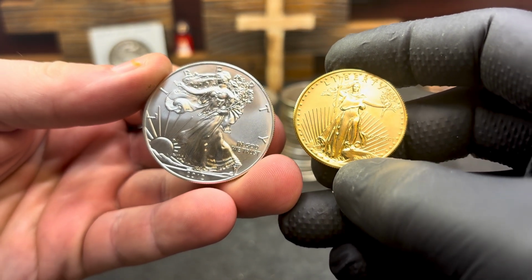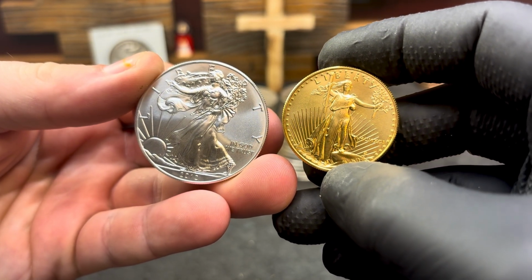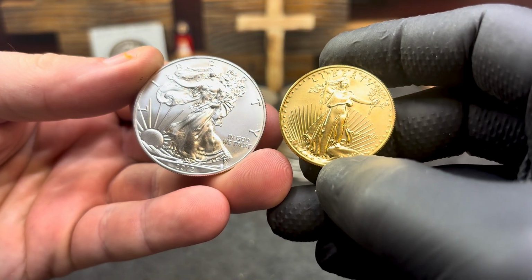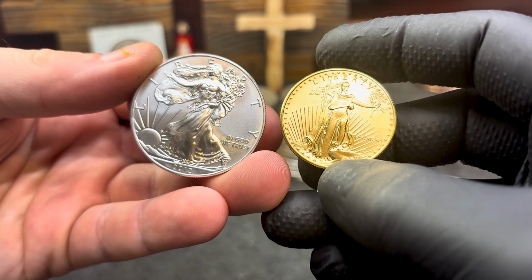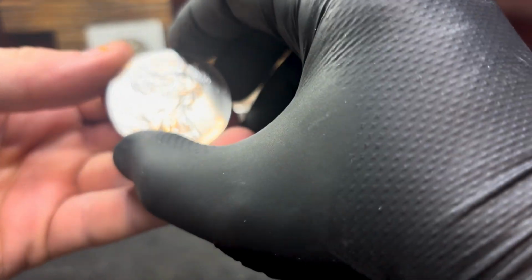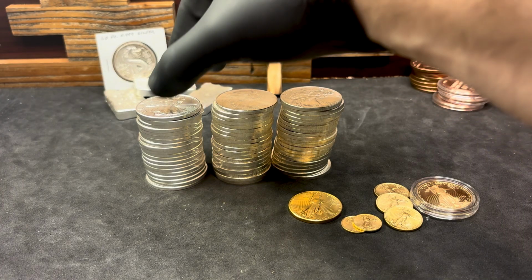Personally, I don't think that gold and silver should be viewed as opponents. I think they're partners. Silver helps many people enter into the precious metals space. Gold helps many people preserve and consolidate that wealth that they've built. One helps you accumulate, and the other helps you condense. And together they create a powerful combination.